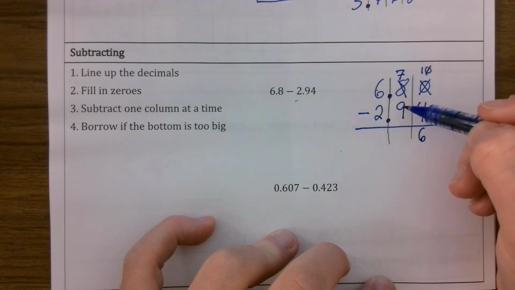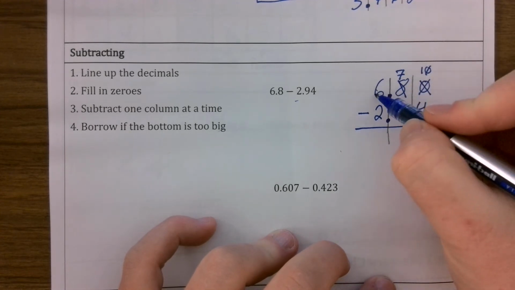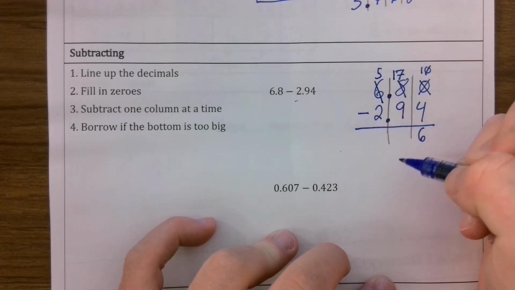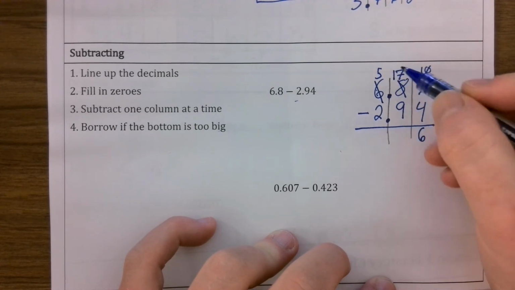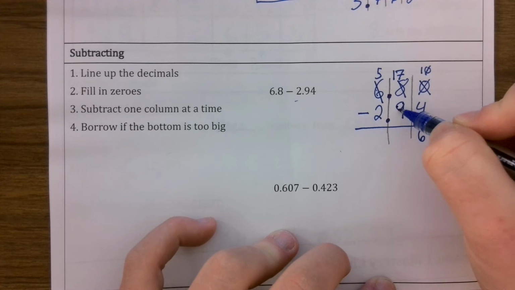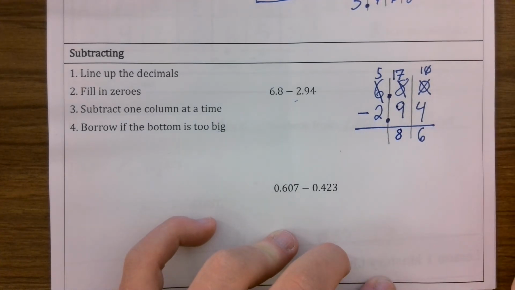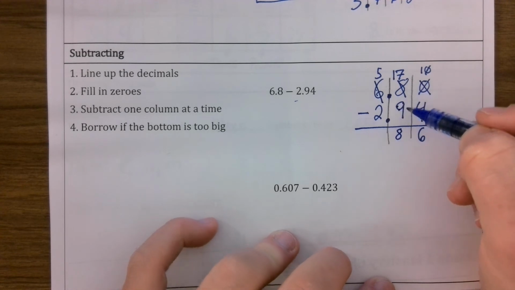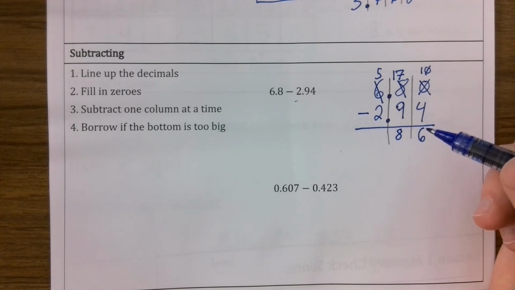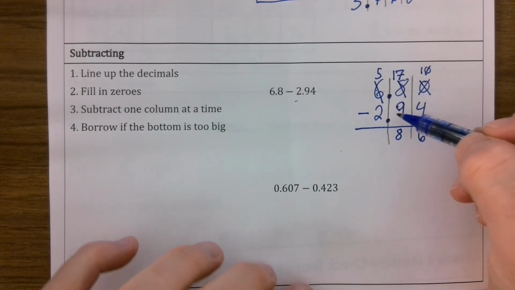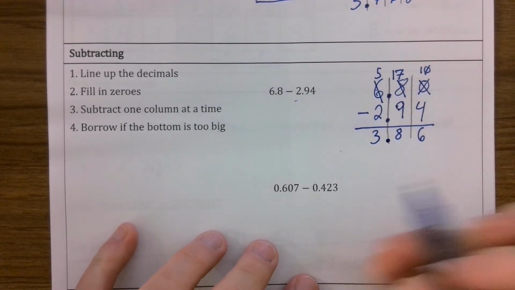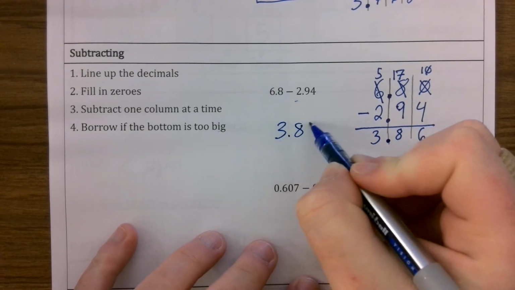Now, 7 minus 9 I can't do because 9's too big, so I'm going to go next door and borrow 1 more. 6 becomes 5, 7 becomes 17. 17 minus 9, 17, 16, 15, 14, 13, 12, 11, 10, 9, 8. If you notice, I have the dots on the number that I do to help me count and keep track of things. If you're interested in that, let me know, and I can show you how that works. All right, lastly, we have 5 minus 2 gives us 3. Bring down our decimal, and our answer is 3.86.